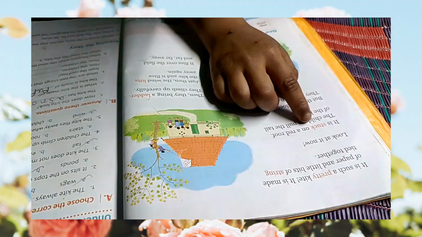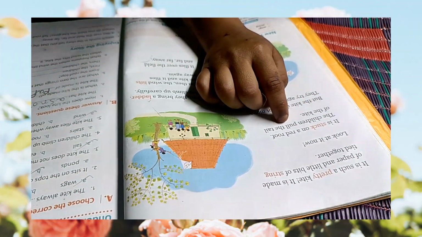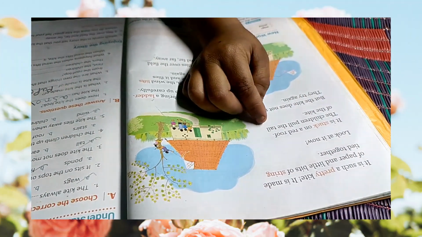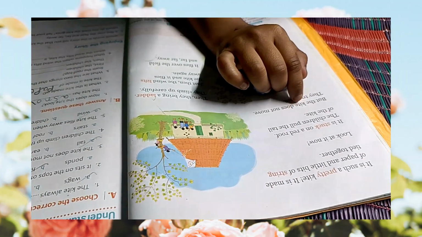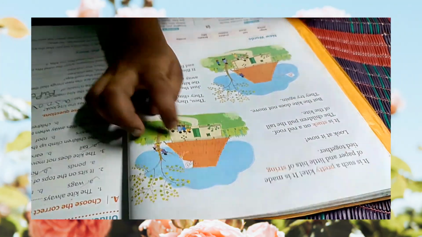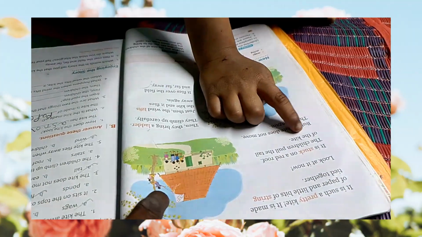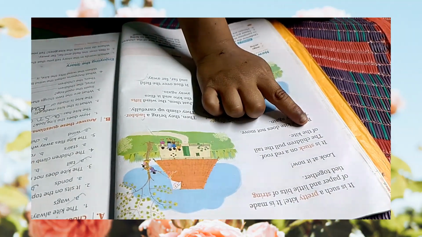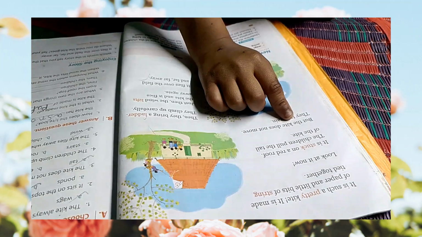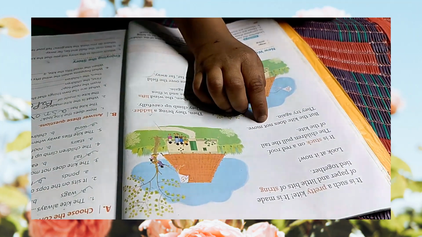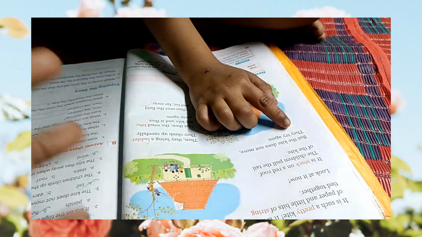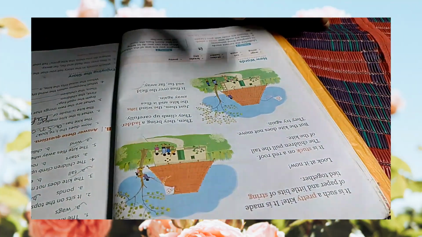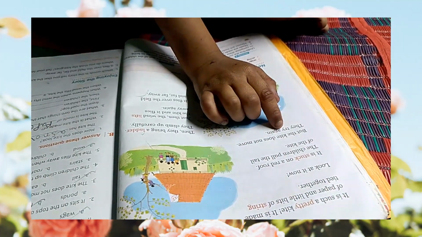The children pull the tail of the kite. Where are the children? They are trying to pull the tail of the kite. But the kite does not move. Then they try again. Then what happened?